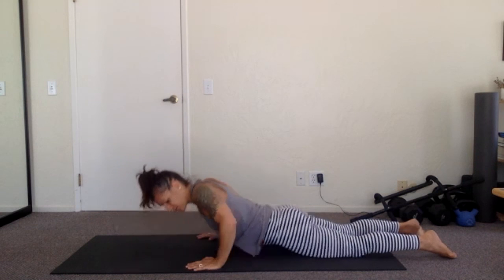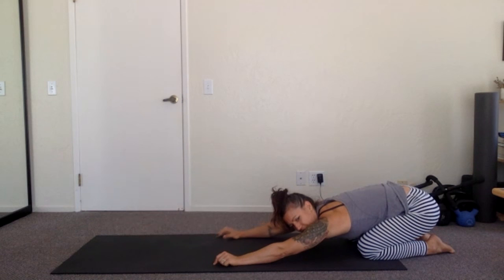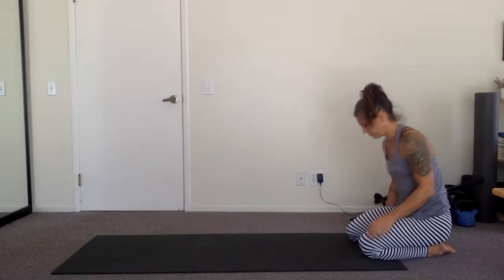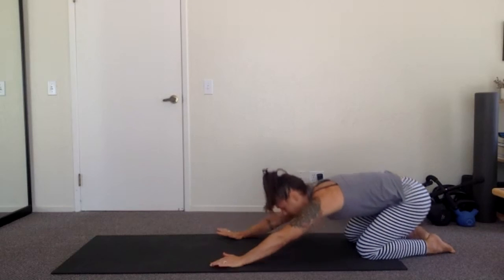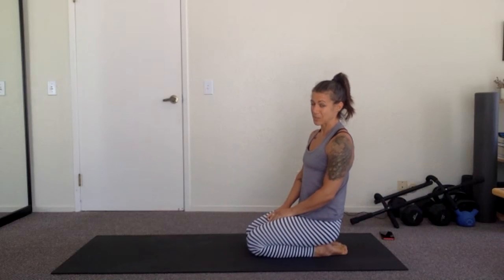Go ahead and press yourself back to child's pose. Rounding your low back and just taking a nice little rest moment there. And then you're gonna come on up. And we're all finished. You did awesome.